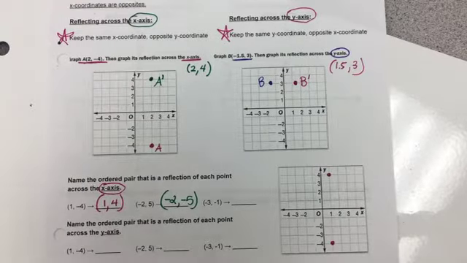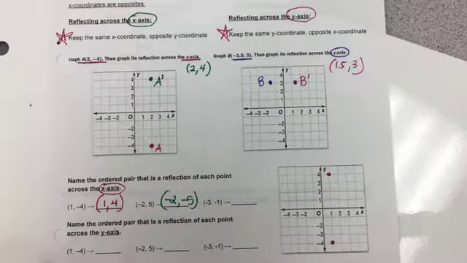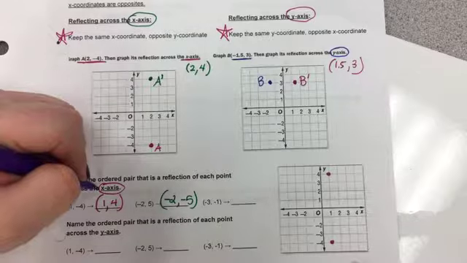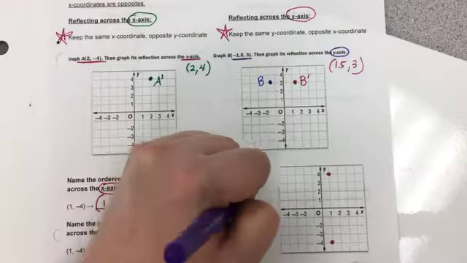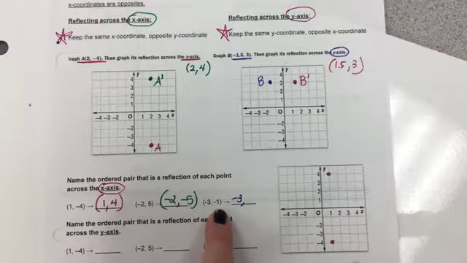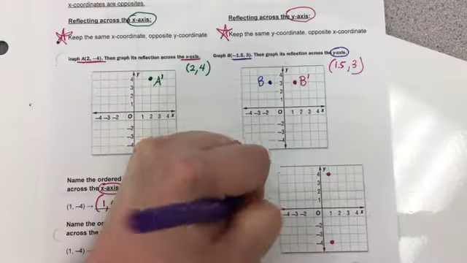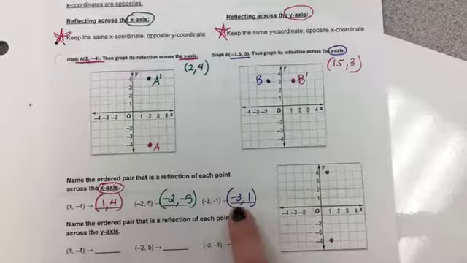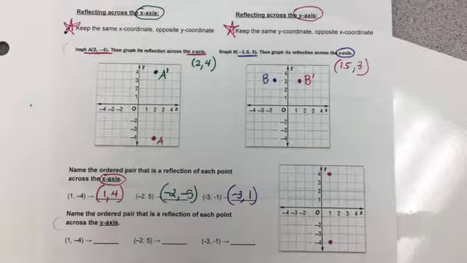And let's go ahead and try that last one. It says -3, 1. Again, I'm reflecting over the x-axis, so I'm going to keep the x the same. I'm going to change to the opposite of the y, so instead of -1, I'm going to have +1. And I have a reflected point at -3, 1.